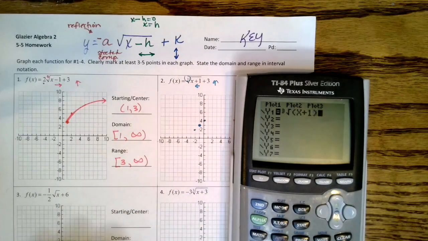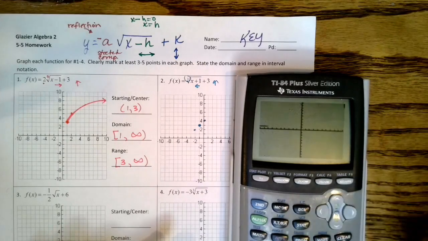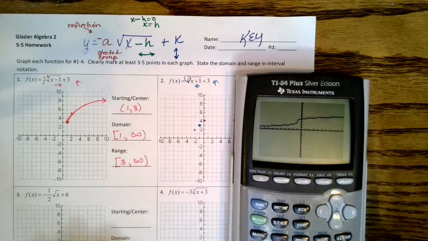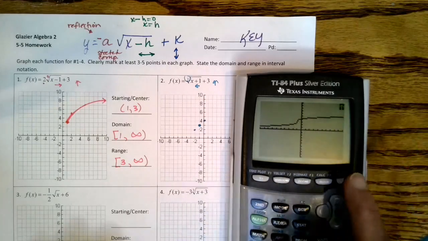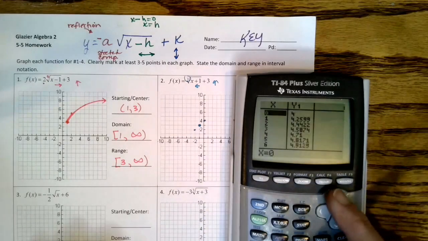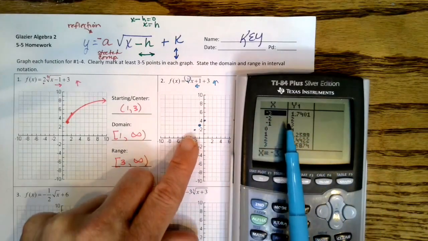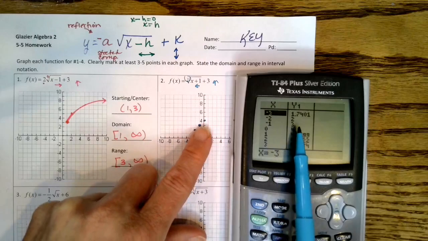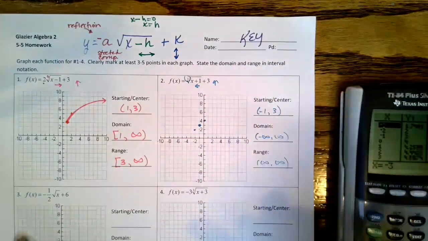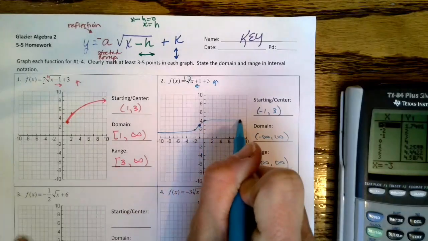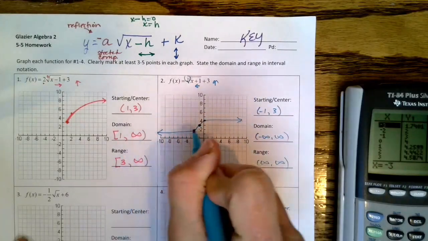Make sure you close the parentheses or arrow out of the radical, plus 3. When I look at the graph, now I can see that tail and that tip. And here's where that action happens: back 1 up 3, over negative 2 up 2, over 0 up 4. So I can follow that path of my graph knowing that I have this shape as I go.